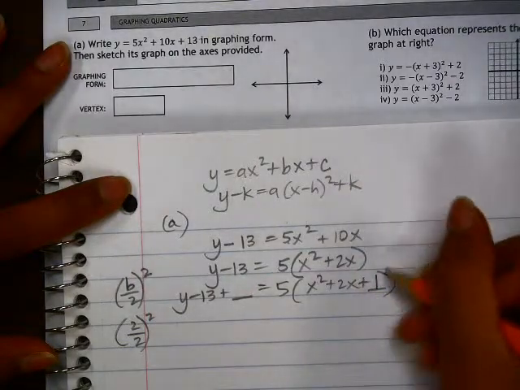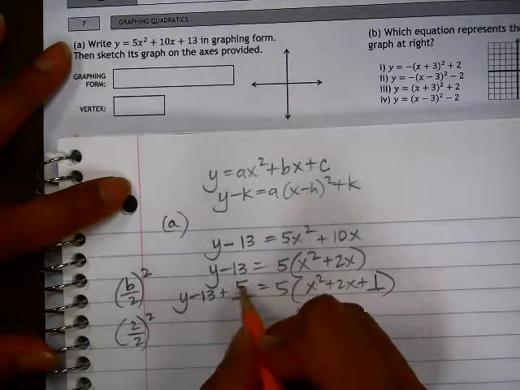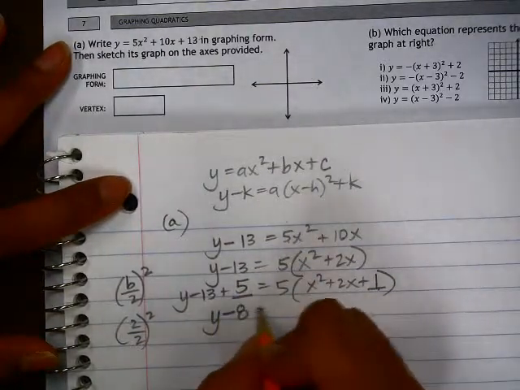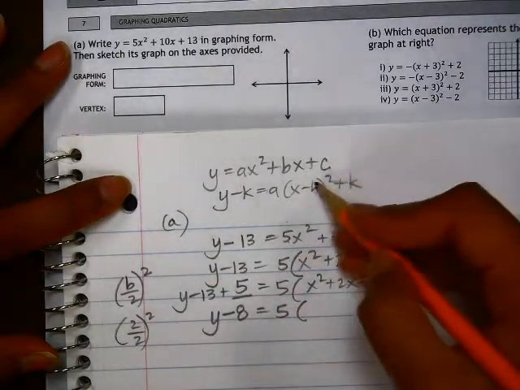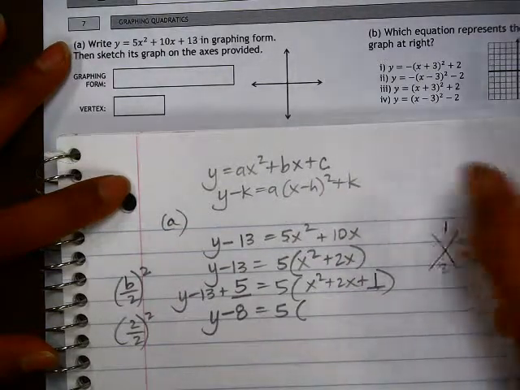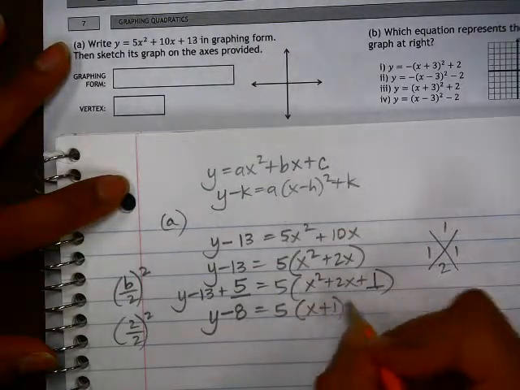On this side we added a 1, but if you were to multiply this out, you're really adding a 5 to this side, so that means we have to add a 5 to this side. So that gives me y minus 8 equals 5 times this. I need to factor so that it'll look like this. This is a perfect square trinomial, so what you'll notice with all the perfect square trinomials is that you get two of the same factor, x plus 1 squared.